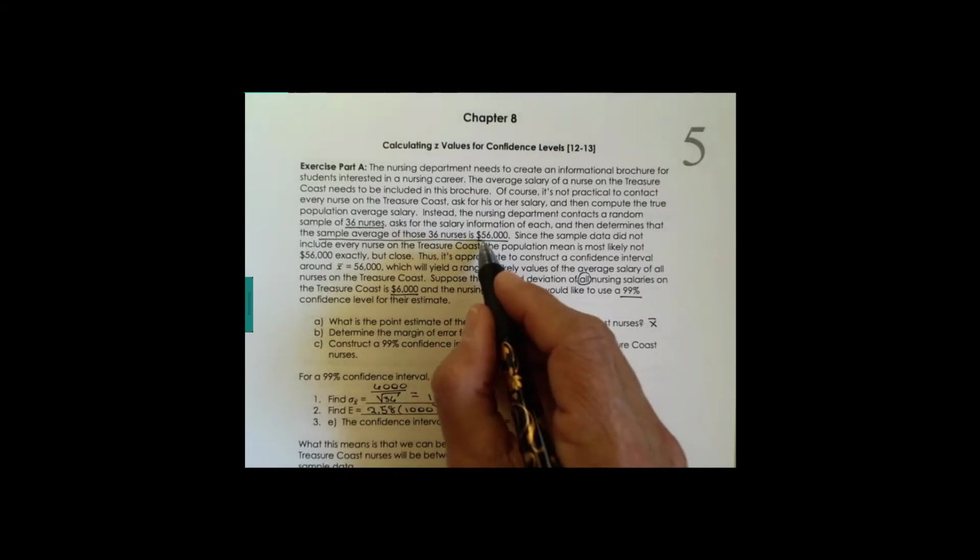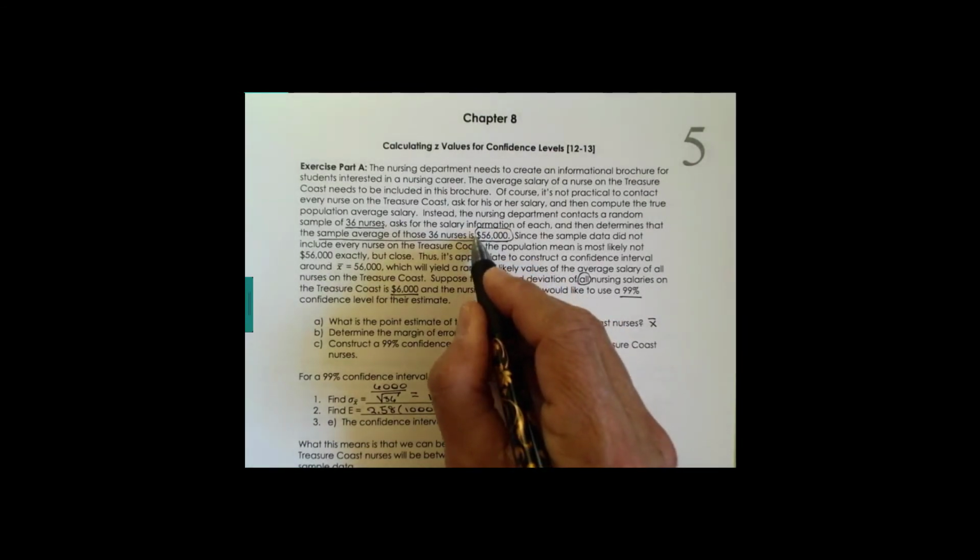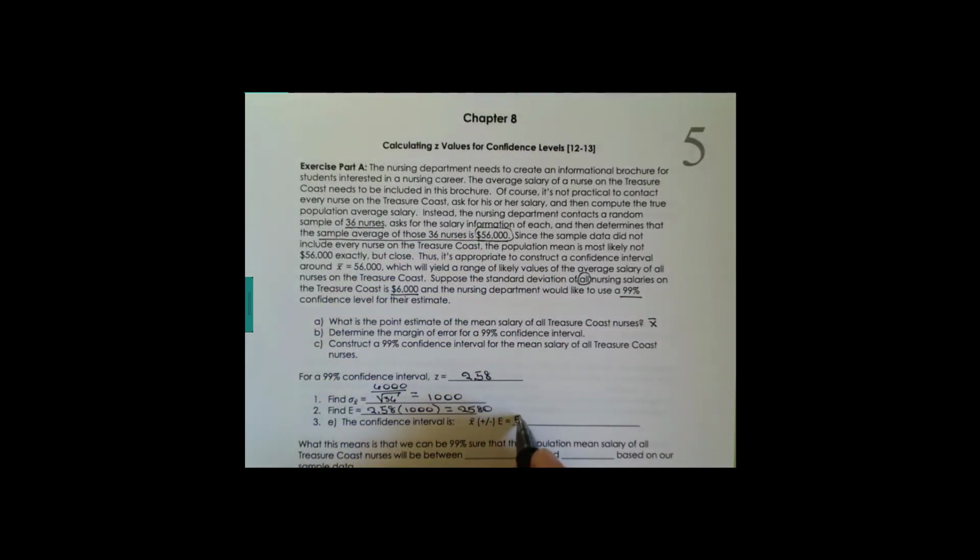So here's my confidence interval. It's going to center around my point estimate, which is the population mean. So I take the sample mean, the sample I took, and this is the sample mean that I got. So I take that sample mean of 56,000, and I say plus or minus that margin of error. I'm going to miss it by this much either way. I'm going to build myself a confidence interval there.